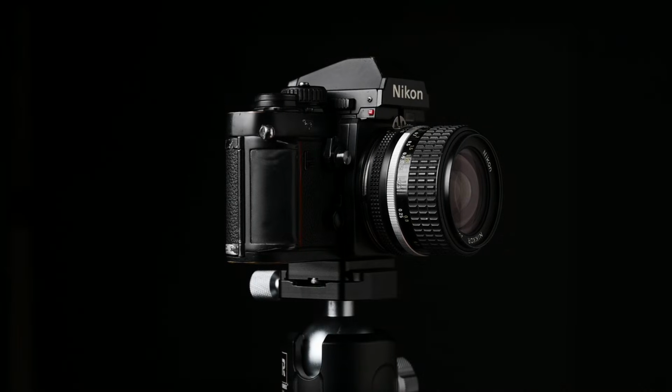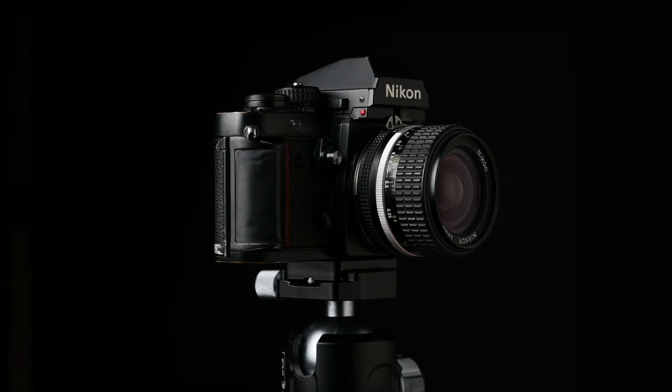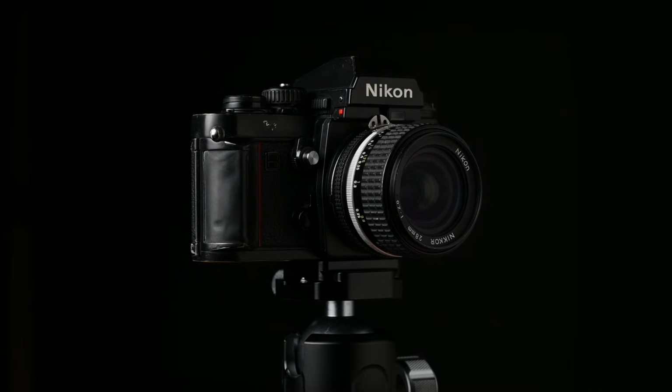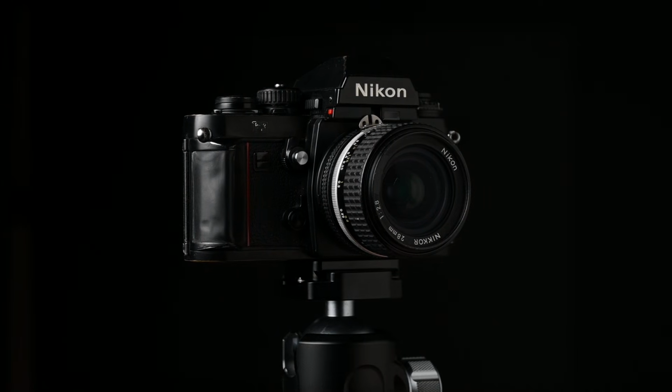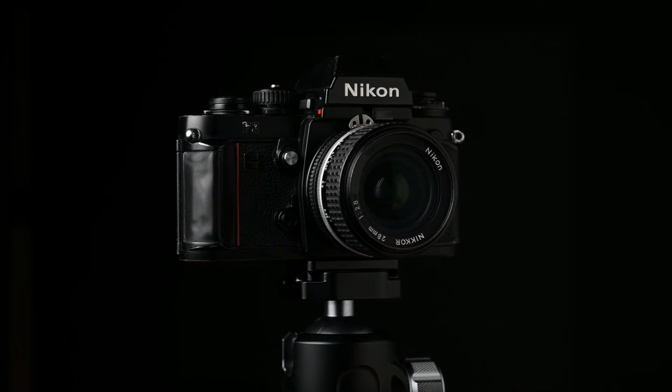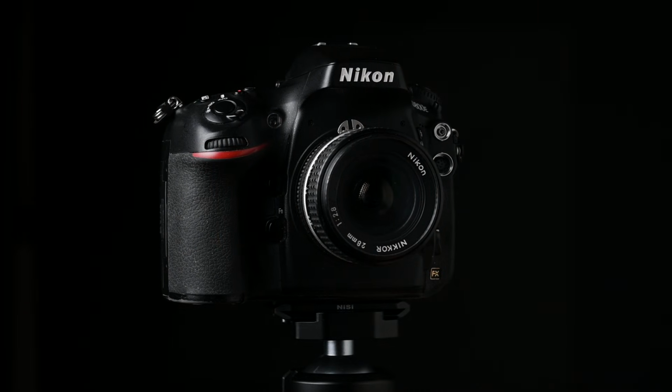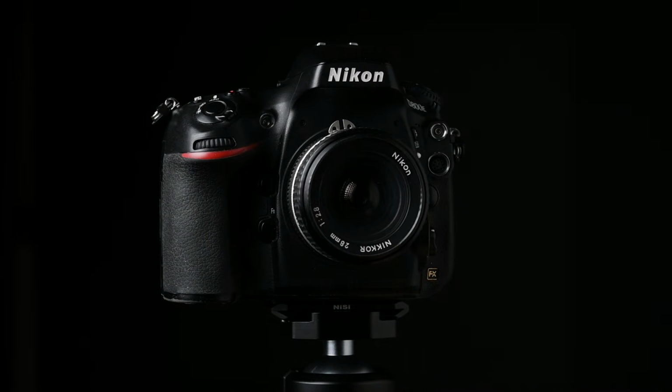Back in 1959, Nikon introduced the F-mount, and one of the really cool things about it is that many of those lenses are still usable today. Even lenses that were designed decades ago can be mounted on modern Nikon digital cameras with varying levels of compatibility.